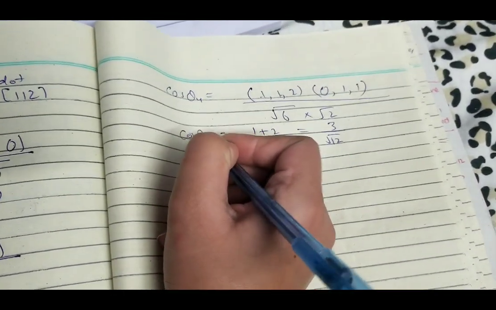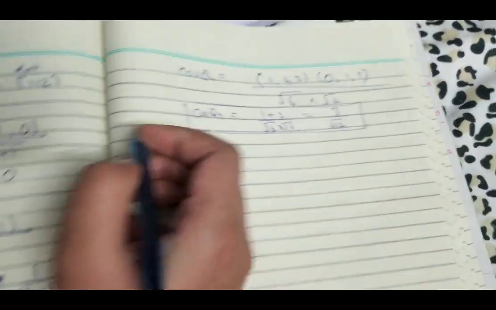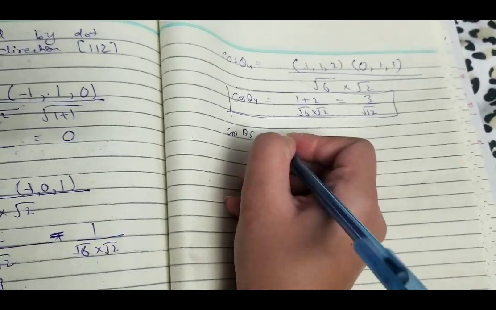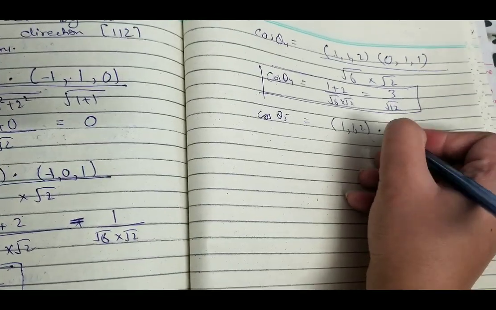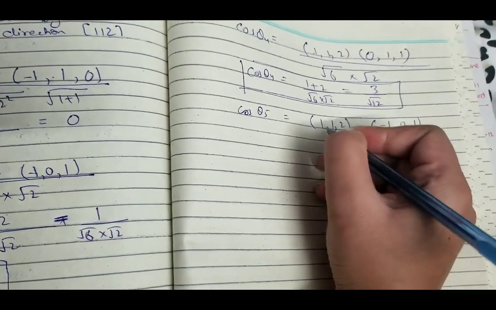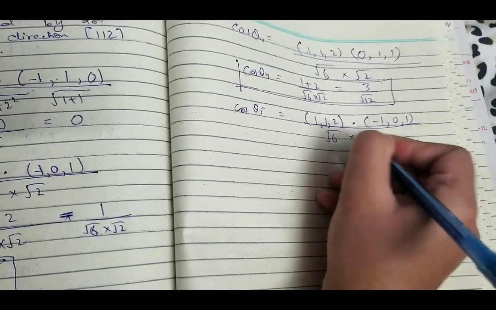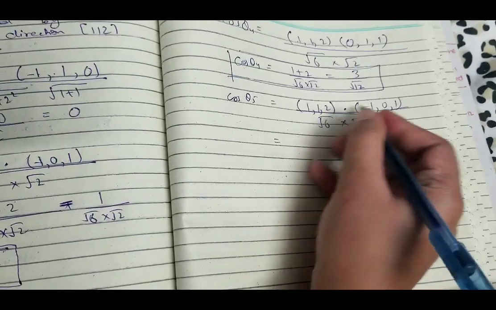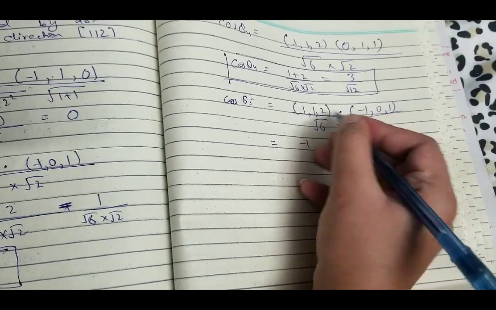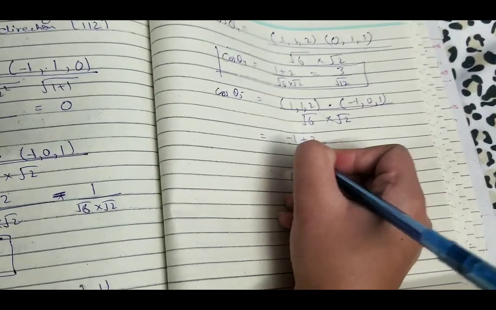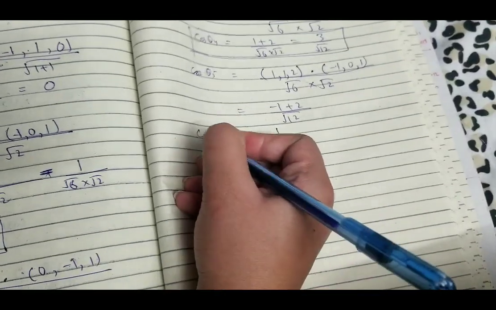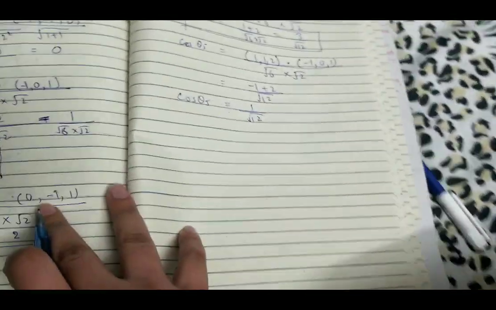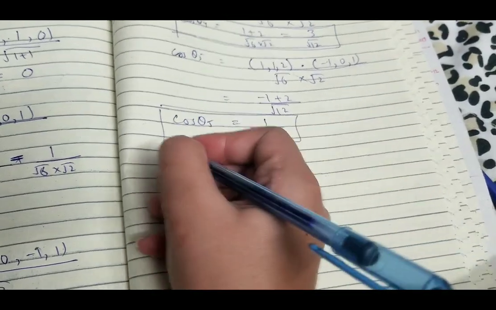This is cos theta 4. Now cos theta 5, with direction minus 1, 0, 1: minus 1, plus 2. This is cos theta 5.